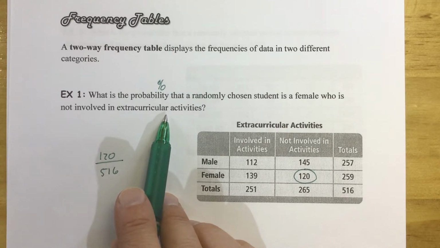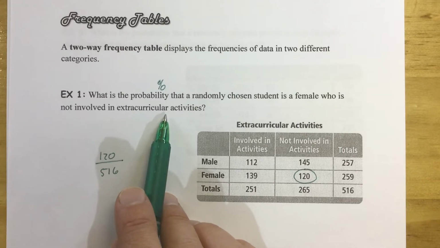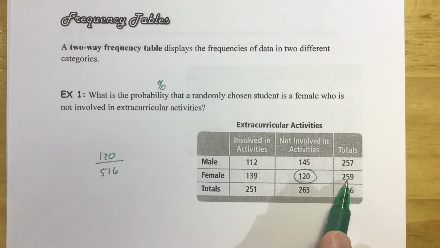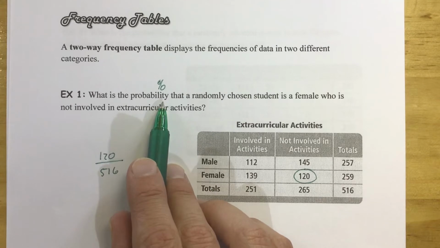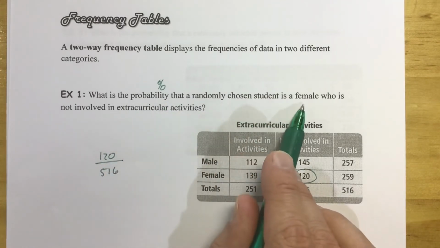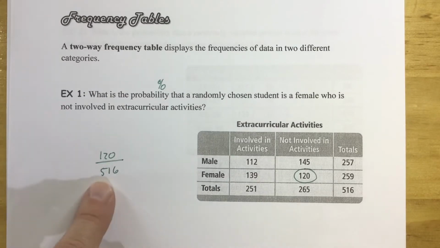And it sounds very close, but I said, what is the probability that a female student is not involved in extracurricular activities? That means your pool of students is only from the 259. So that would have been the denominator. But it leaves it to the chance that you're choosing a male or a female in the way it's set. So what's the probability that a randomly chosen student is female and also involved? So we're choosing from all 516. But there's ways that you can word these a little bit differently, and you want to be careful that you get your denominators correctly.